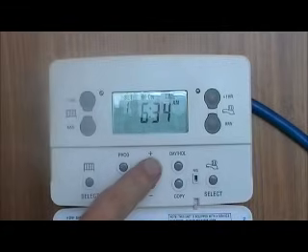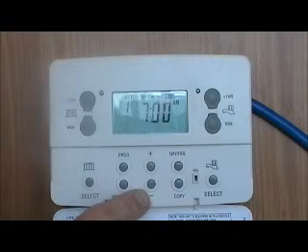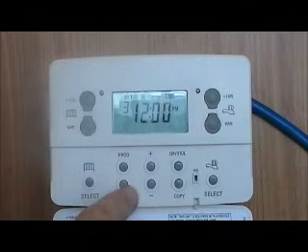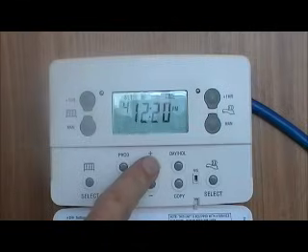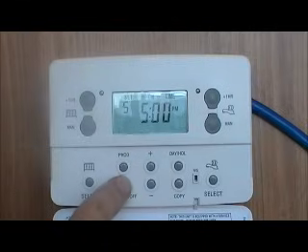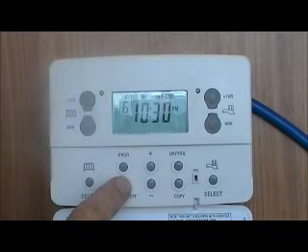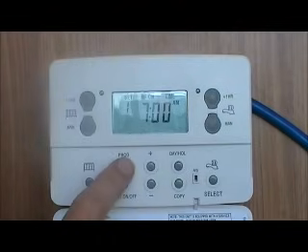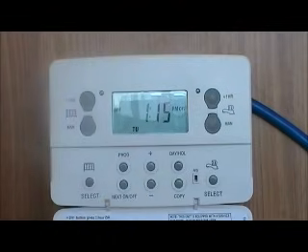So hot water on, next on off, so we'll have it coming on again at lunchtime and off there. Press prog to leave that part of the process.